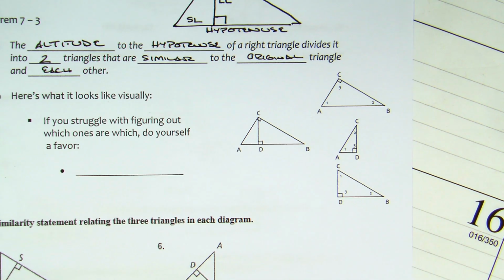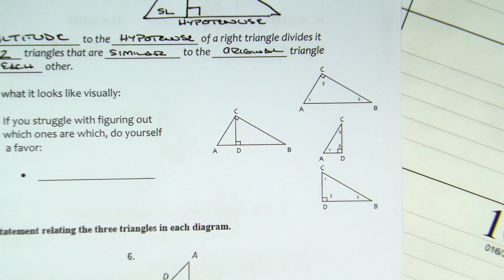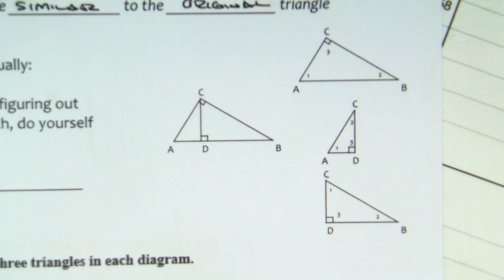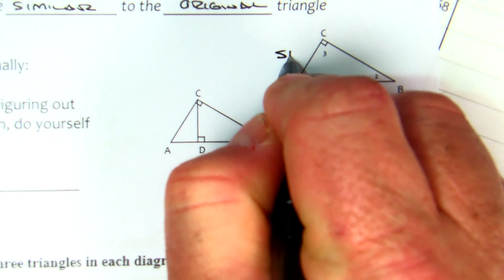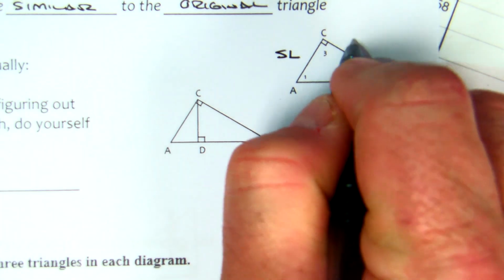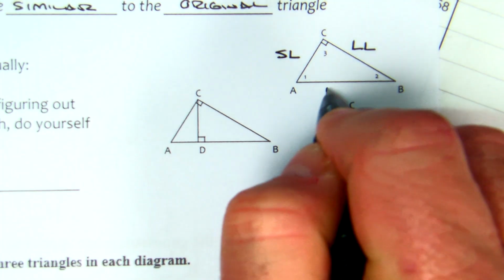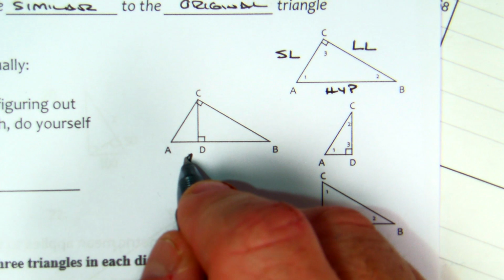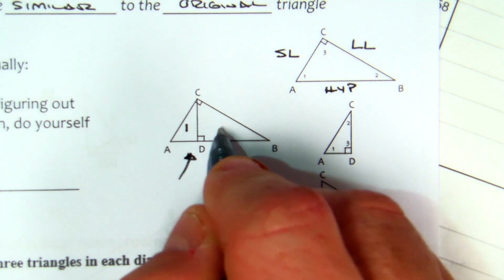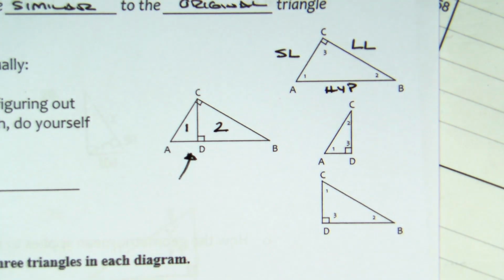This is what I mean. If I go down to that sketch, ABC is the original triangle. AC is the short leg. BC is the long leg, and AB is my hypotenuse. What happens is we draw on the altitude. That's that segment, which divides it into two triangles, 1 and 2.